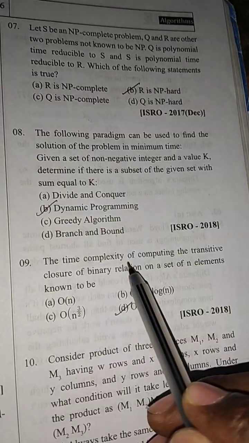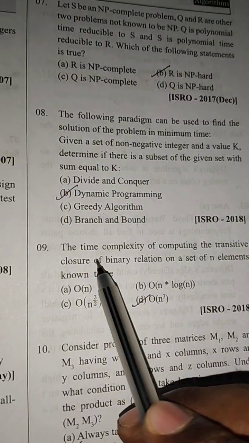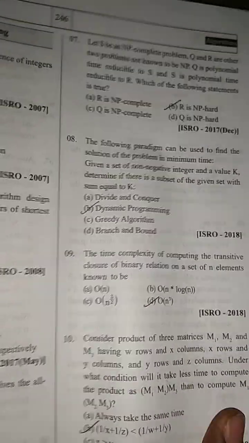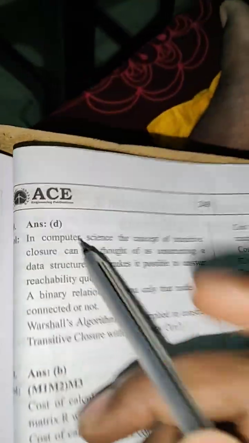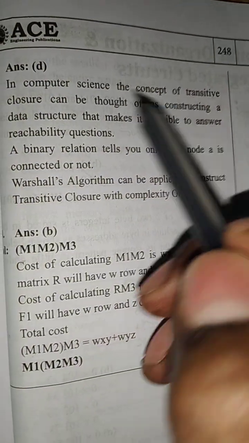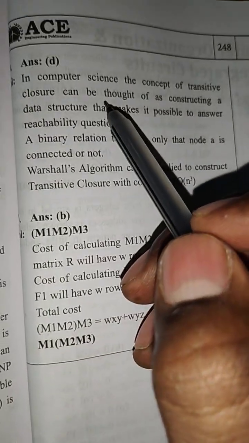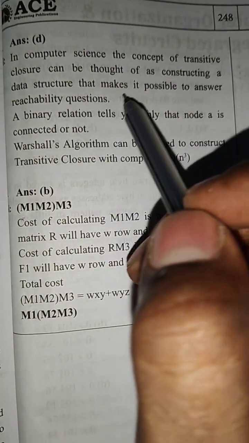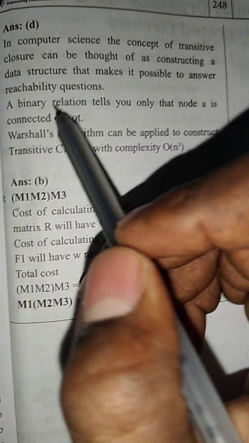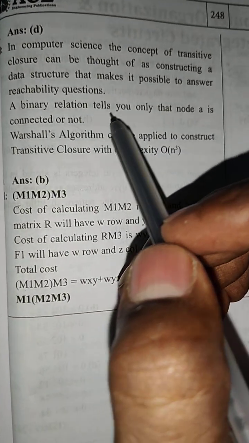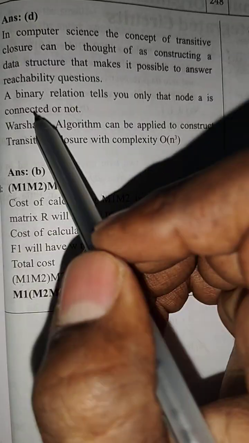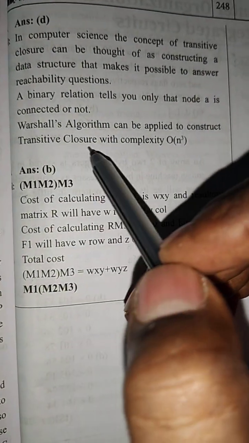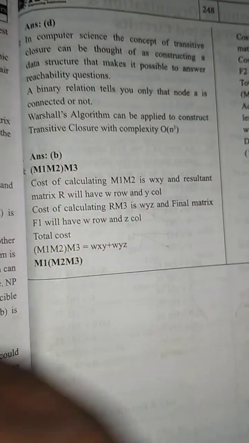Ninth one, the time complexity of computing the transitive closure of a binary relation on a set of n elements is known to be n cube. In computer science, the concept of transitive closure can be thought of as constructing a data structure that makes it possible to answer reachability questions. The binary relation tells you only whether node A is connected or not. Warshall algorithm can be applied to construct the transitive closure with complexity of O of n cube.